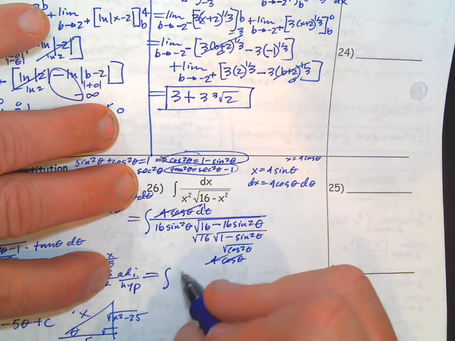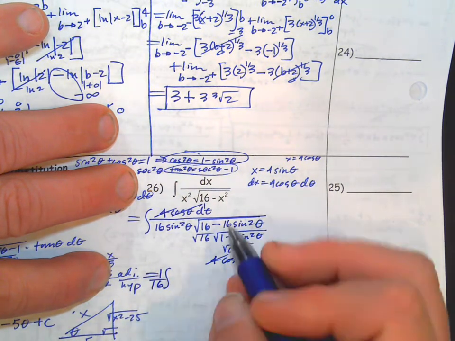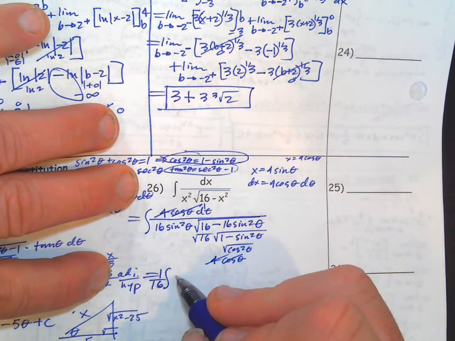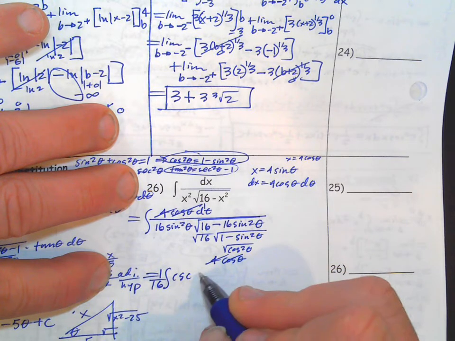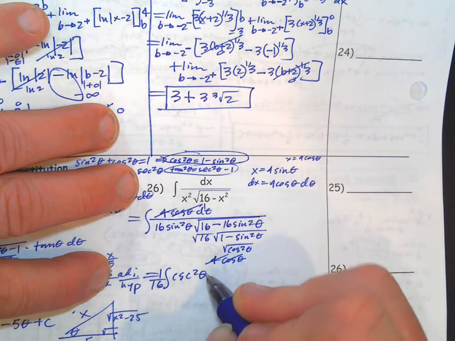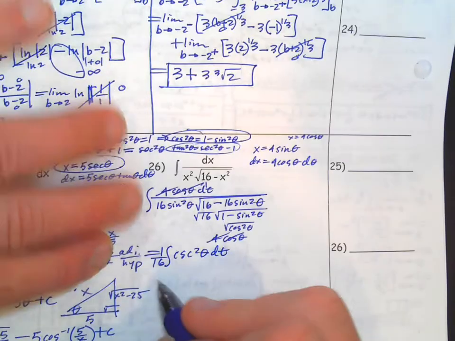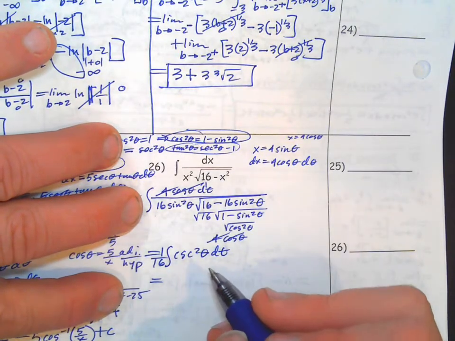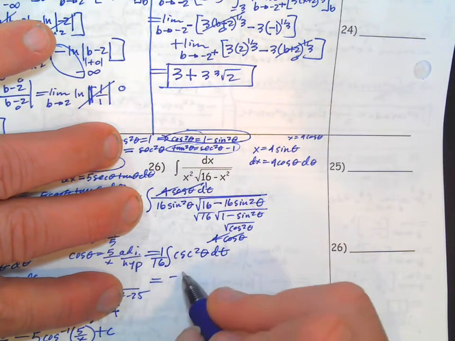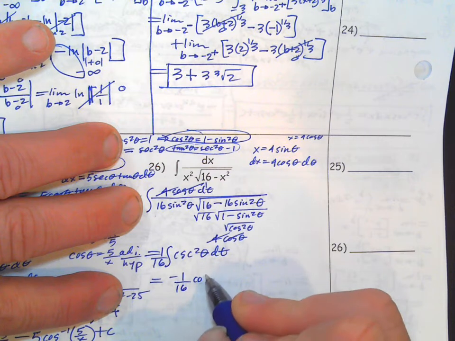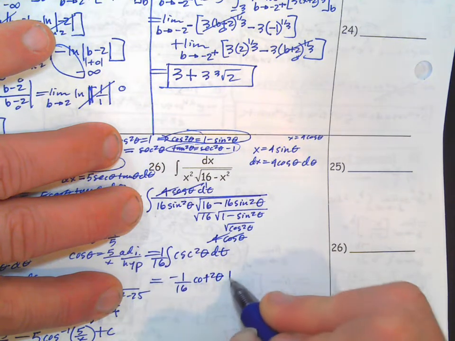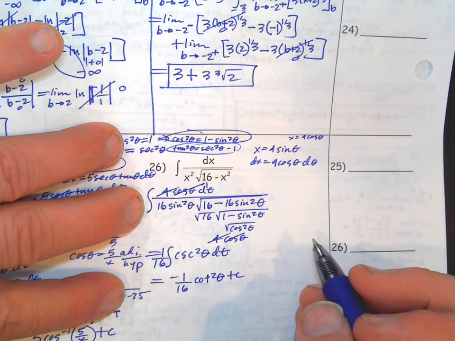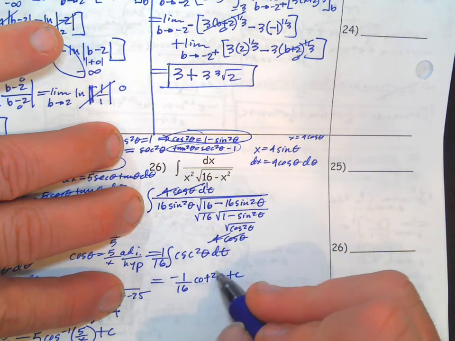And so what we still have is, now I'm going to change this. I'm going to move the 1/16 in front. And 1 over sine squared is cosecant squared, right? And the antiderivative of cosecant squared is cotangent with an extra negative. And so, actually just cotangent.